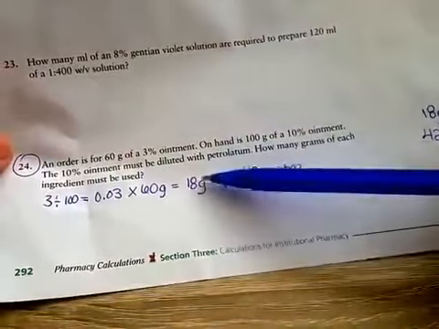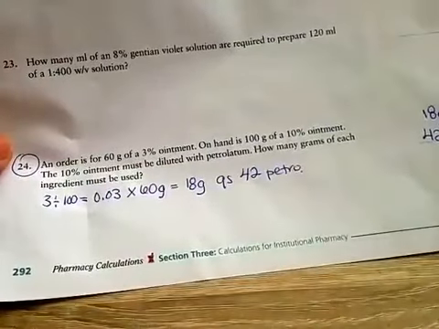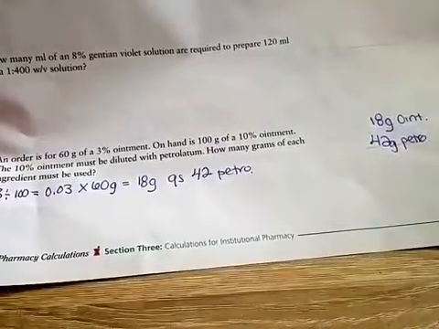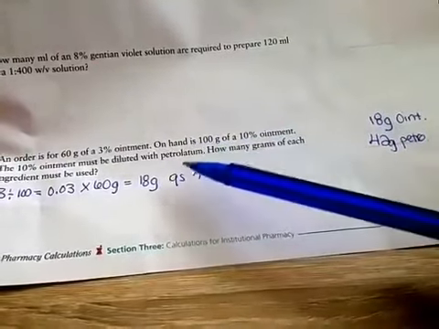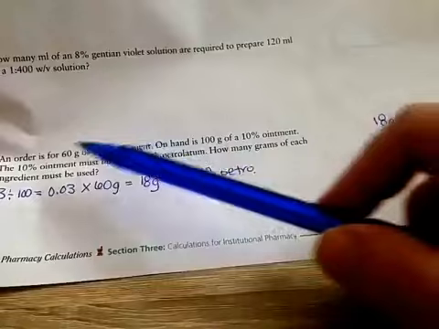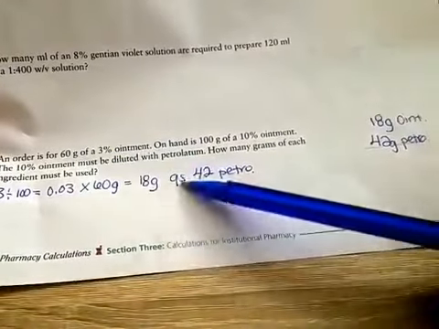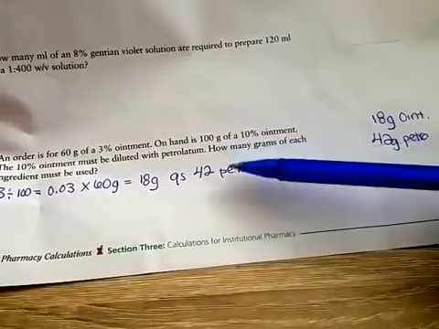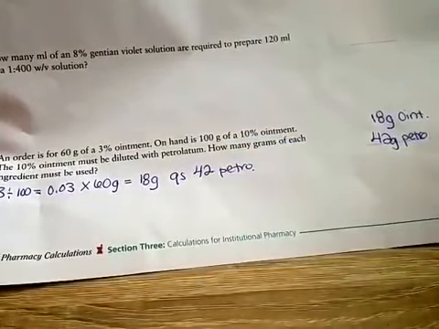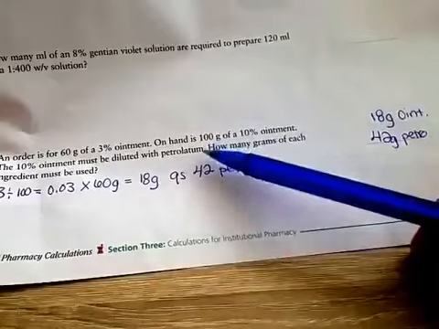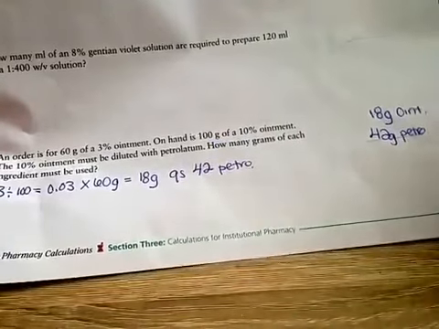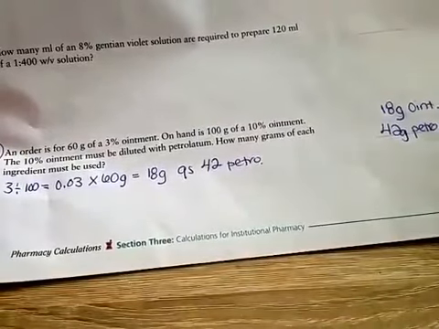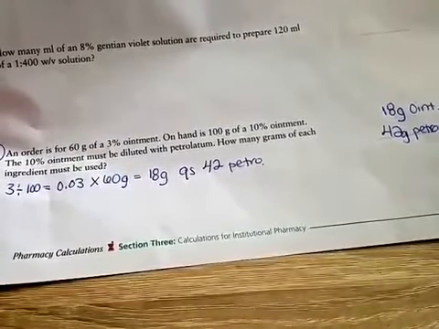So 18 grams needs to be your drug ointment. 18 grams of your drug ointment. And then because you need to make it 60 grams, you just quantity sufficient with a neutral, which is 42 grams of petrolatum. I thought it was petroleum, whatever. So all of that extra, I didn't need it to figure this out.